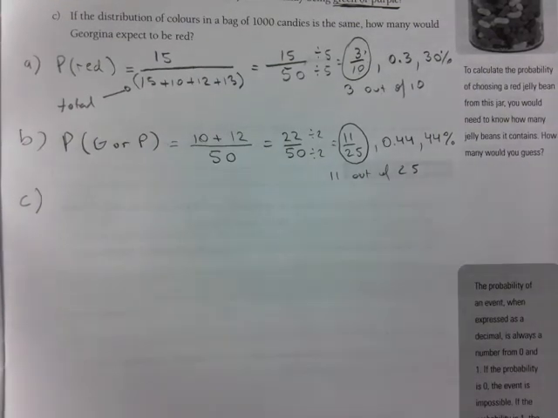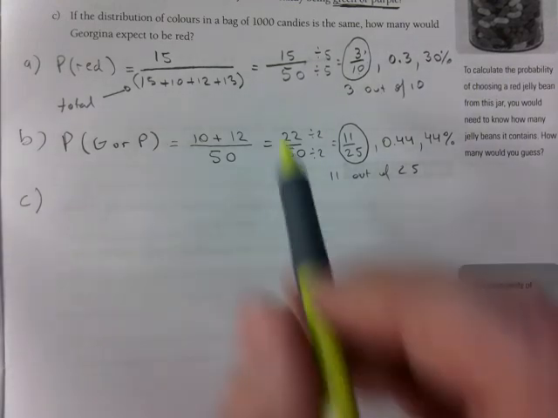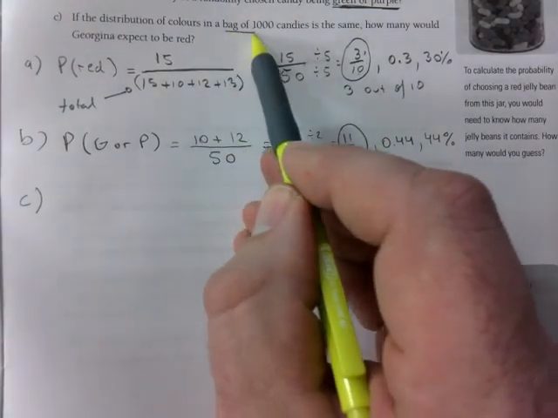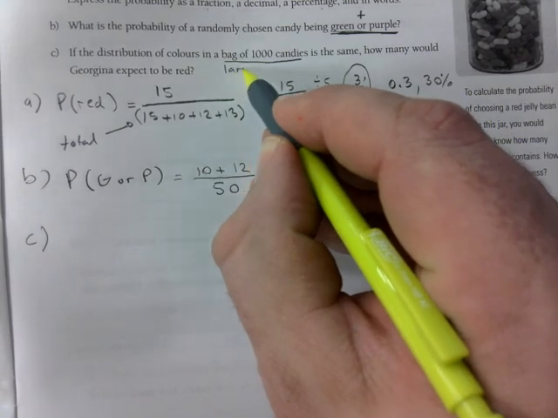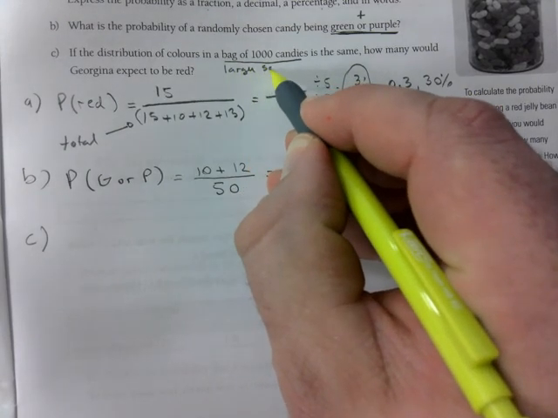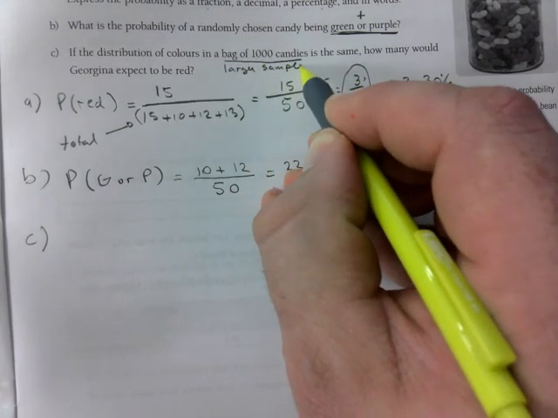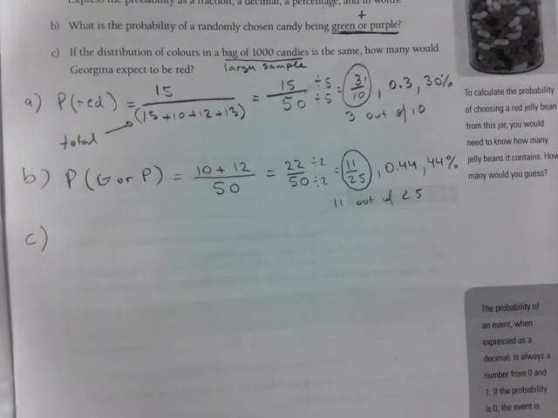Watch this one. This is different. Every single one here is different for a reason. If the distribution of colors in a bag of 1,000 candies, put this down under that larger sample. When they ask you to make a prediction on a larger scale, you effectively are making a prediction based on what you know on the smaller scale.